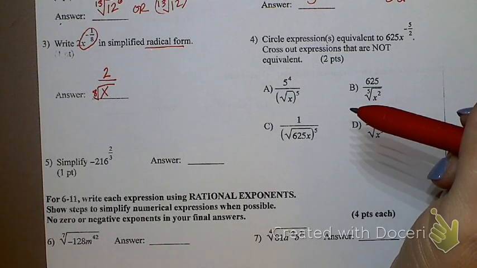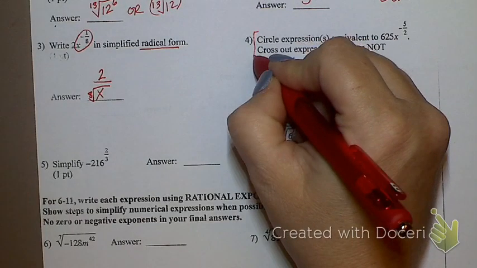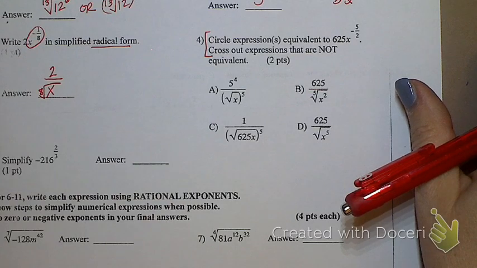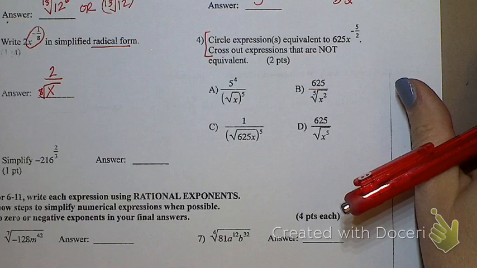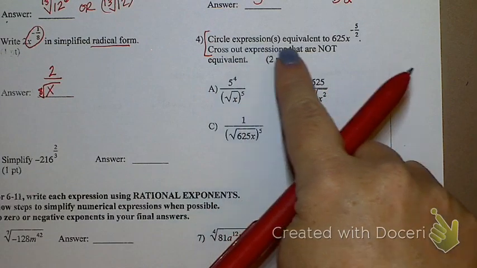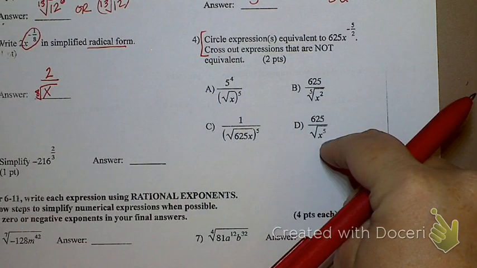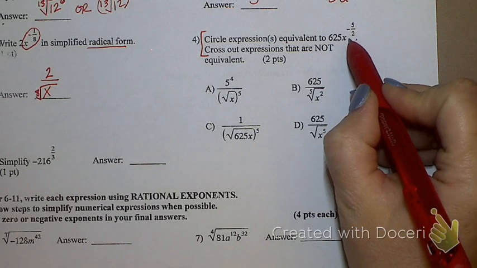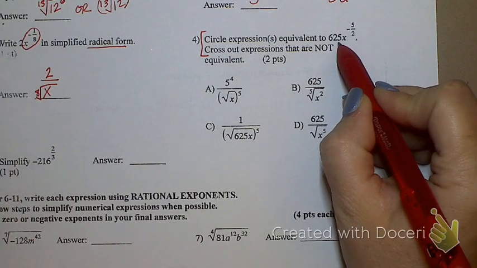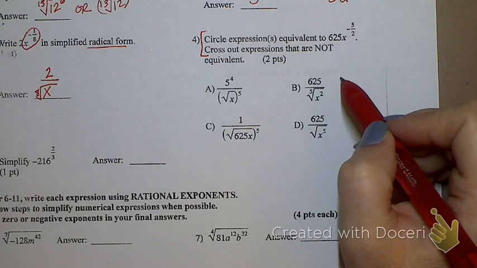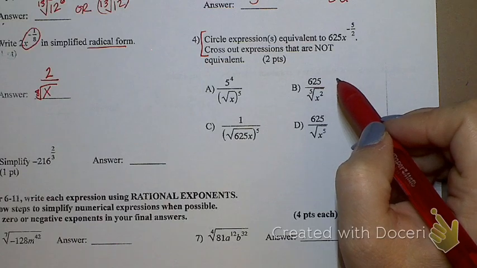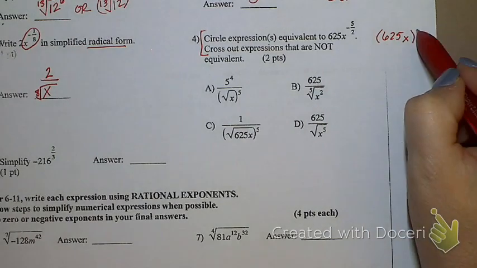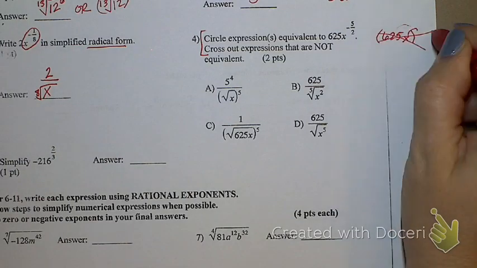Okay? So there? All right, what do the instructions say on number 4? Circle expressions equivalent to 625 x to the negative 5 halves, and what? Cross out expressions that are not equivalent, which means that every single option should either be circled or crossed out. Do you get that? Either circled or crossed out. So, this is actually very similar to this one in the sense that the 625 is not getting that exponent, is it? What would it look like if the 625 was getting that exponent? You would have parentheses. 625x would be in parentheses. That's when the exponent would apply to both the 625 and the x. So, as it stands, the 625 can stay on top.